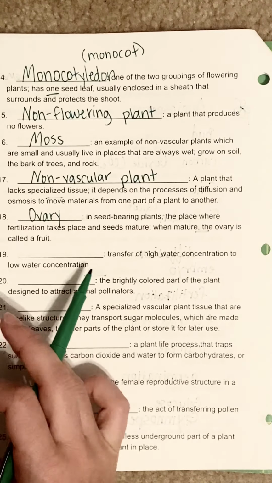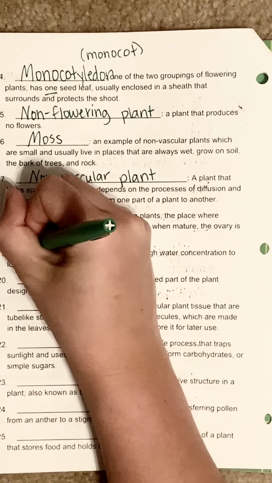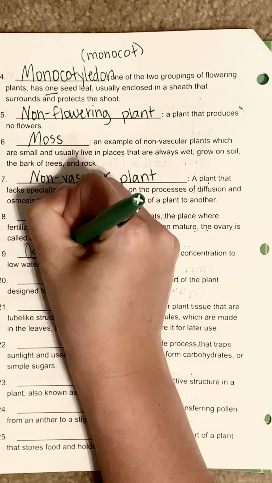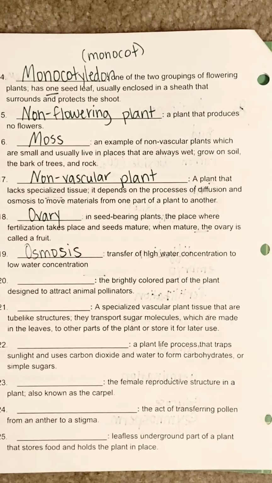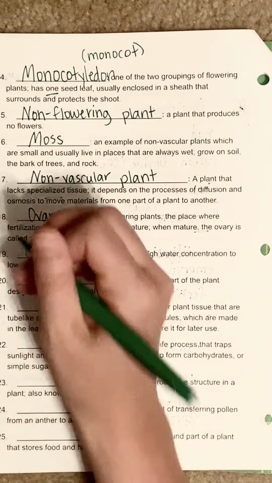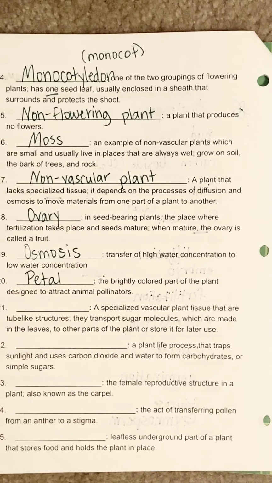Number 19, the transfer of high water concentration to low water concentration is called osmosis. Fun word to say, osmosis. O-S-M-O-S-I-S. Number 20, you could probably guess, the brightly colored part of the plant designed to attract animal pollinators. That's the petal. That's their whole purpose, to attract insects for pollination.